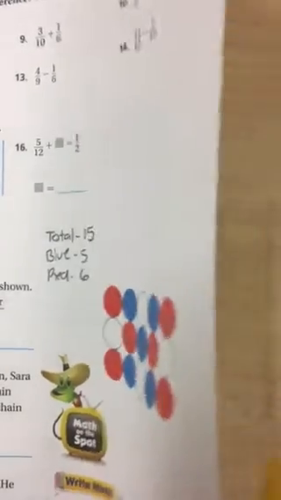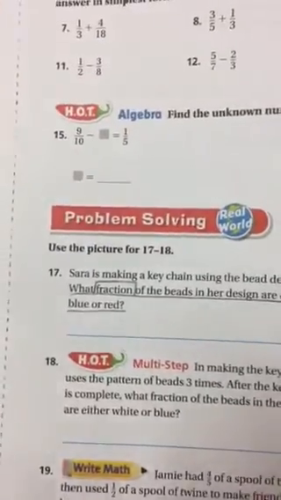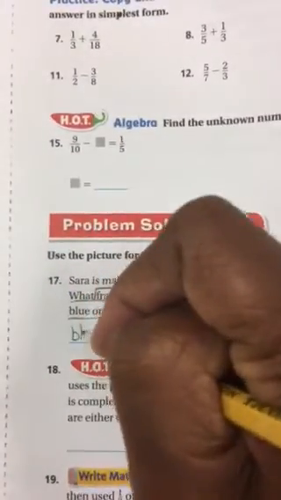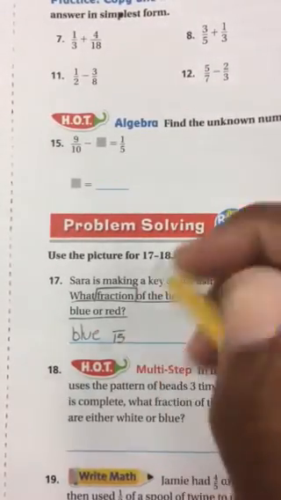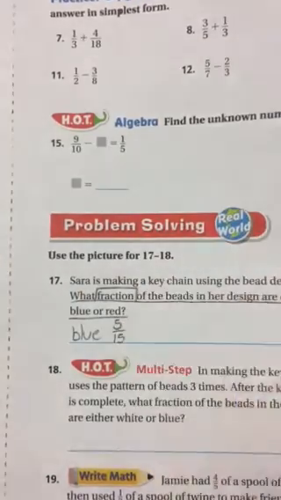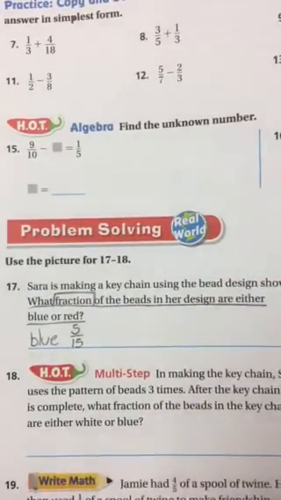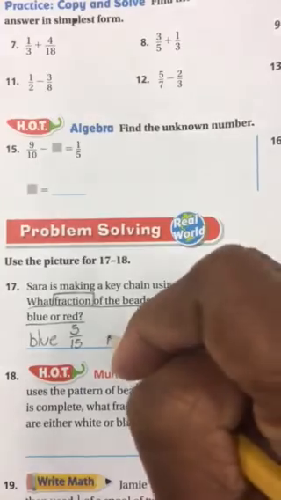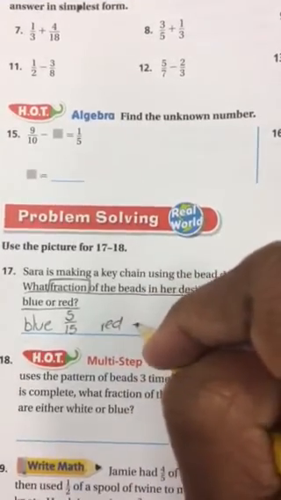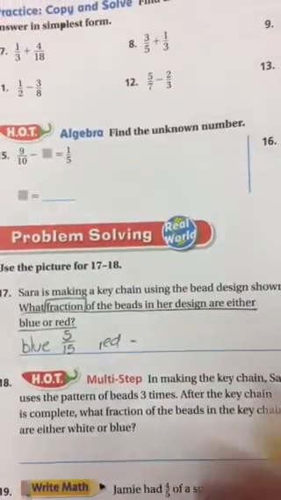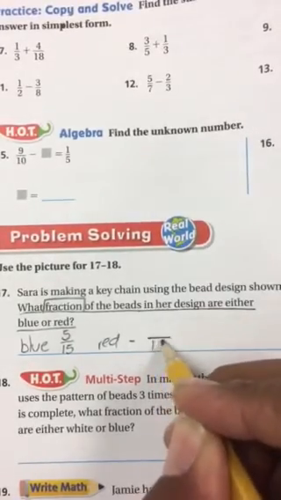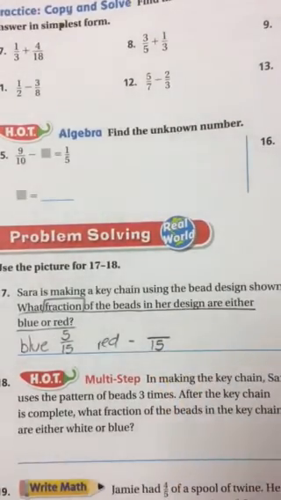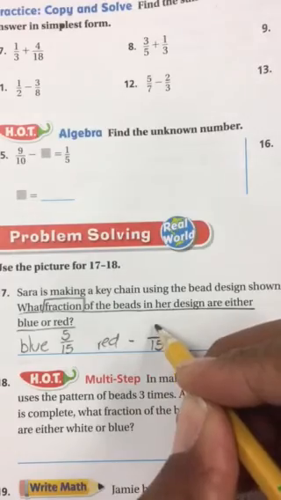So now I have to make those into fractions. If I do the blue, there's a total of 15 beads and 5 of them are blue. If I do the red, there's a total of 15 beads and 6 of them are red.